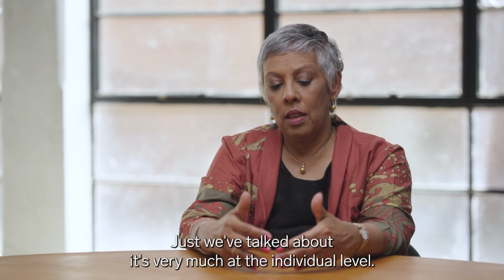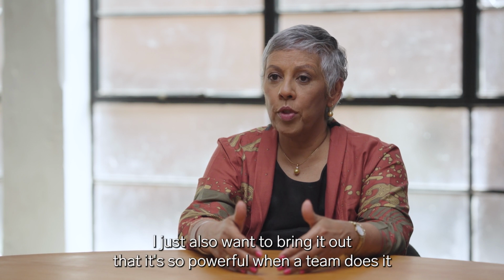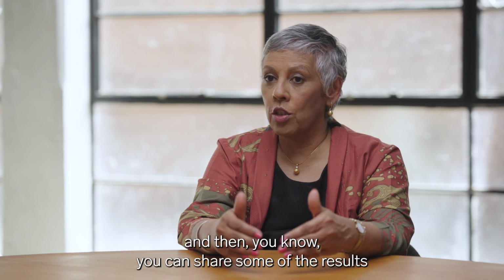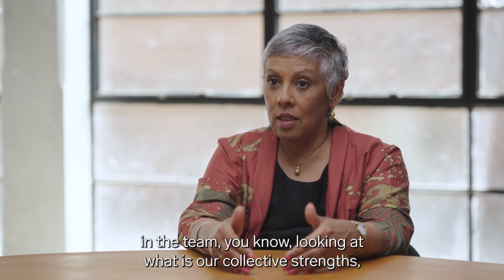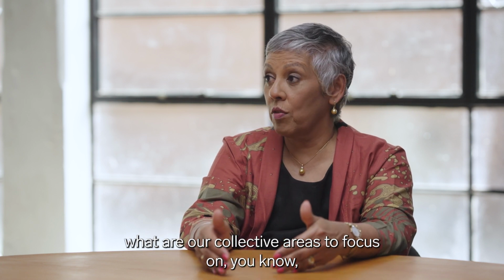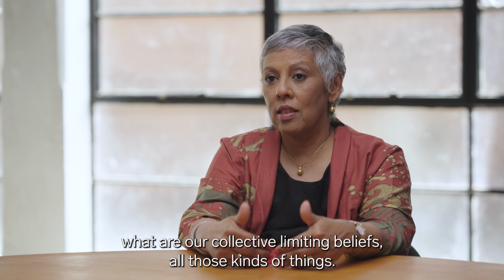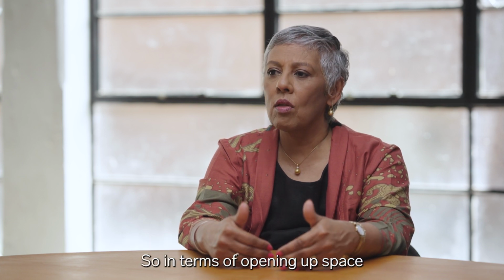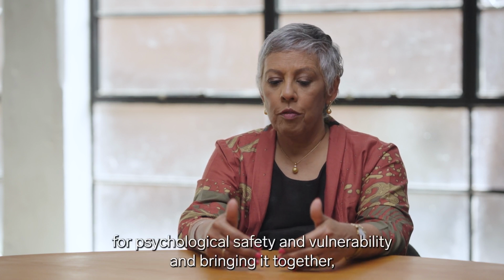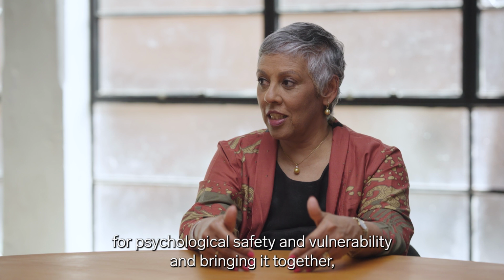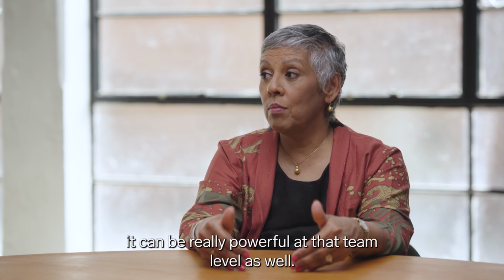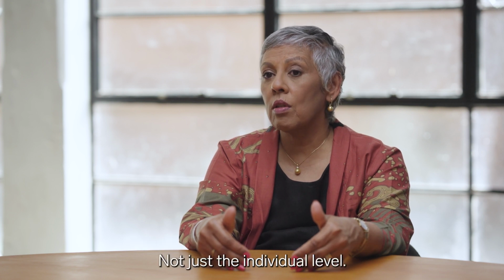We've talked about it very much at the individual level. I just also want to bring out that it's so powerful when a team does it. And then you can share some of the results in the team, looking at what are our collective strengths, what are our collective areas to focus on, what are our collective limiting beliefs, all those kinds of things. So in terms of opening up space for psychological safety and vulnerability and bringing it together, it can be really powerful at that team level as well, not just the individual level.